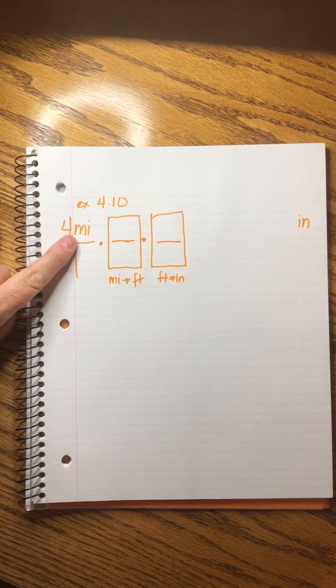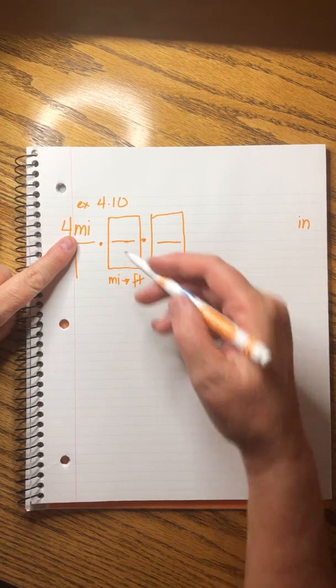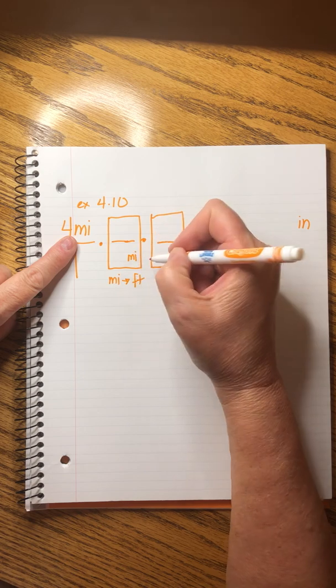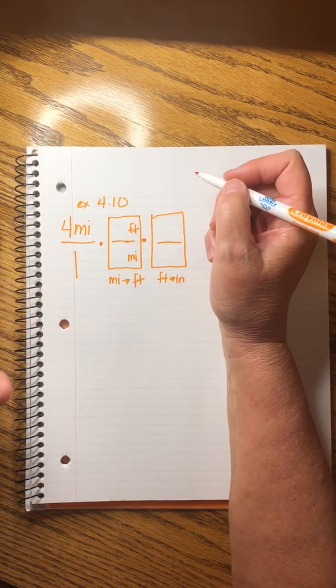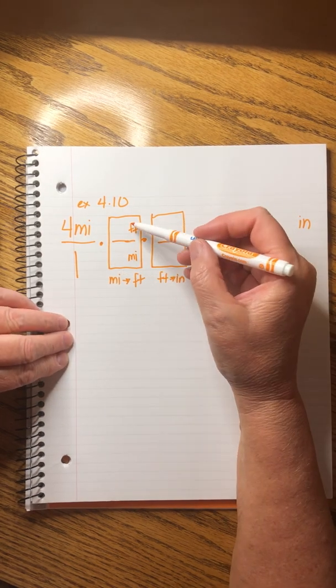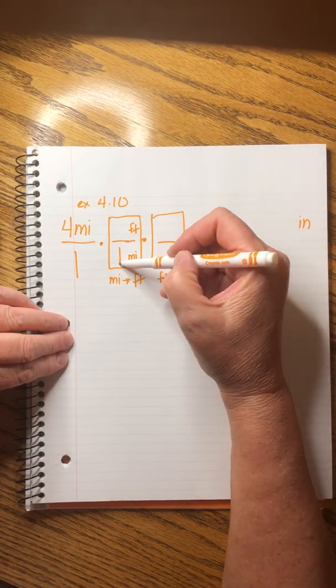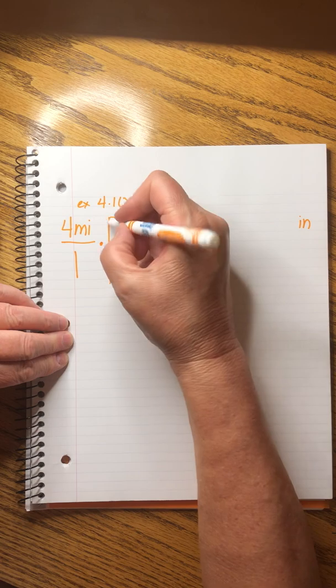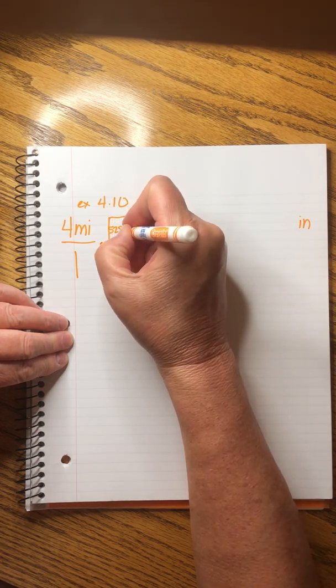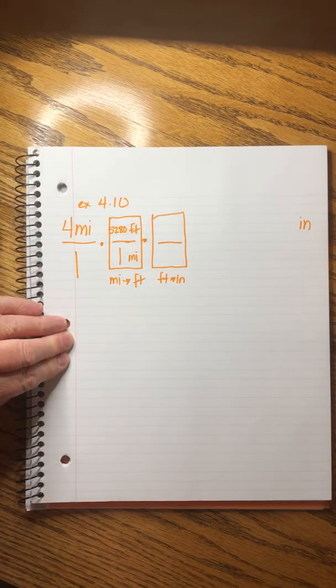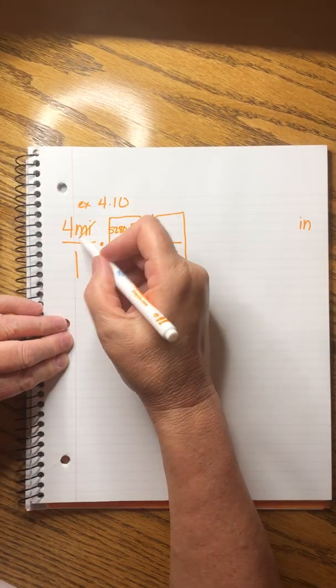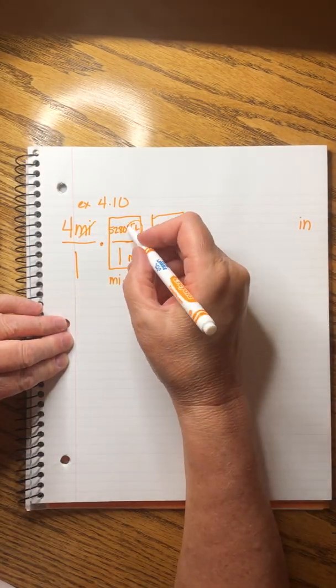So we're starting with miles. We're going to convert to feet. I want miles in the bottom, so it'll cancel. That means feet are up here. Which is bigger? That's the question I always ask myself next. Miles are bigger, so that gets the 1. How many feet are in a mile? Well, we wrote that down a few minutes ago, 5280. Did I write it correctly? Yes. Okay, miles cancel. We now have feet.